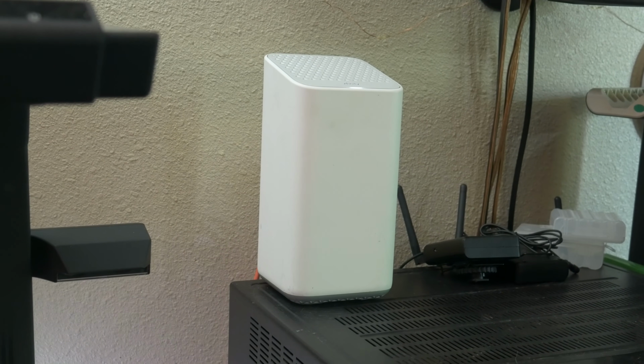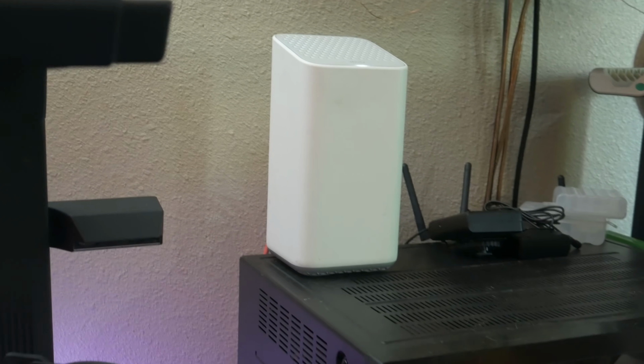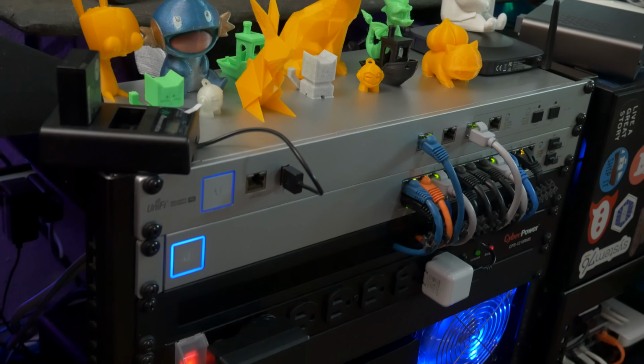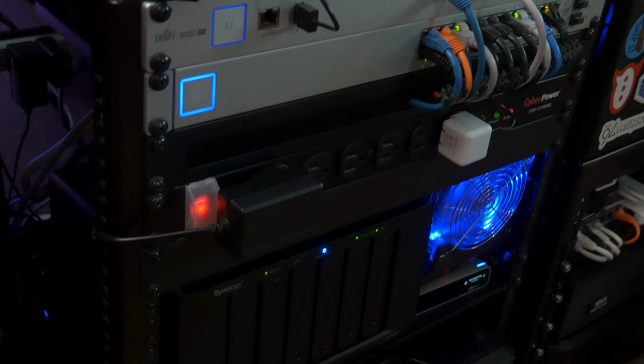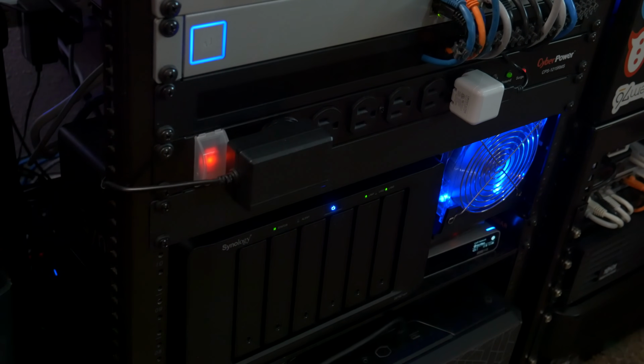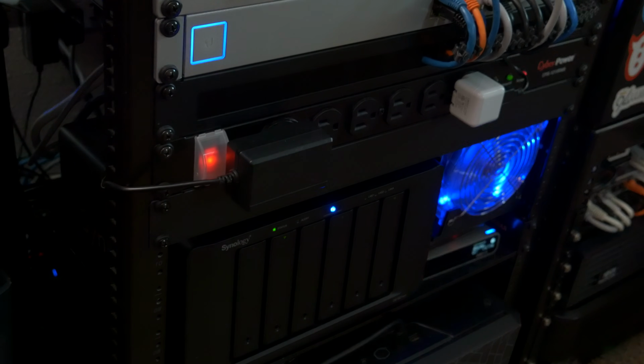Now, I'm not going to show how to do that because my situation is a little different than a lot of people out there. I've got a modem from my ISP, an Xfinity modem, and then I've got my own Ubiquiti network solution in the middle between my modem and the rest of my network. So what I have to do is forward from my modem to my router, from my router to my server.